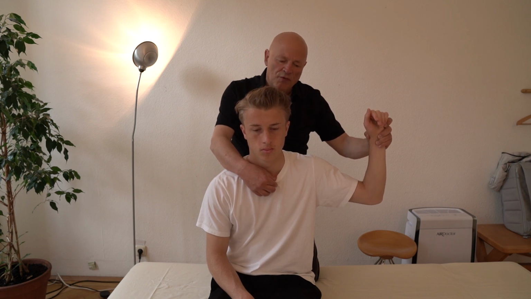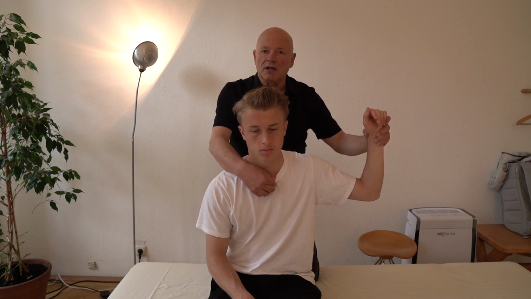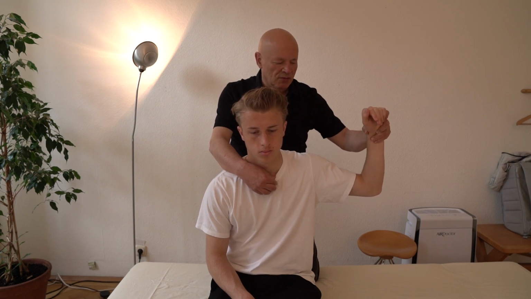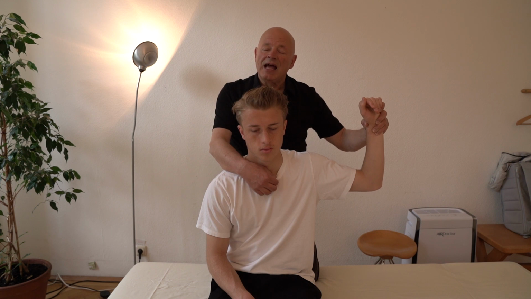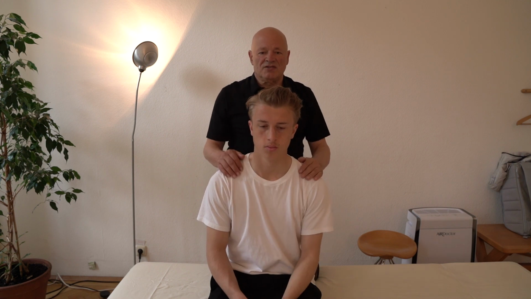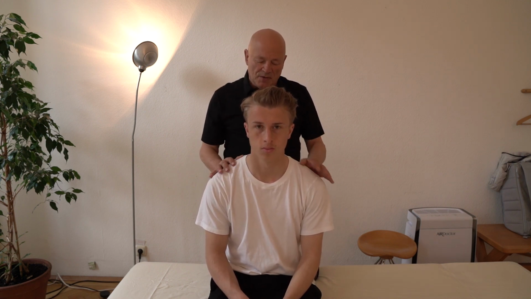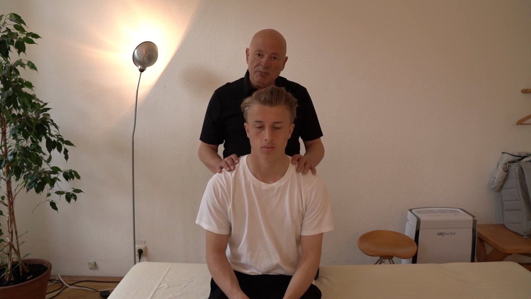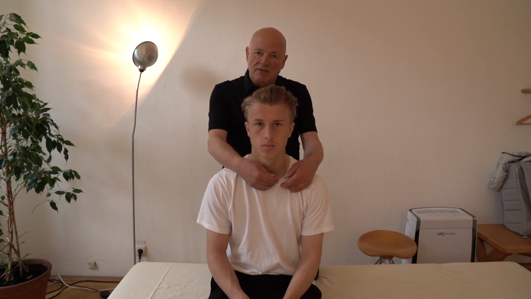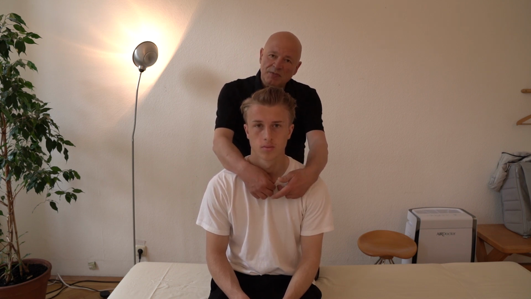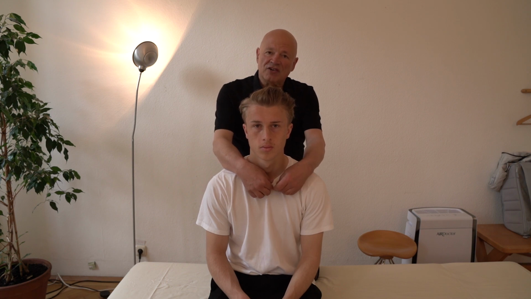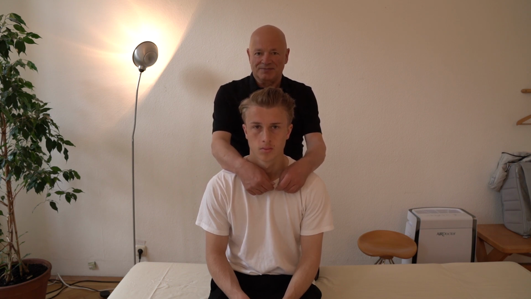I cannot move the arm posteriorly as well as on the right side. And also when I make this turning motion here, I see that on the level where the clavicle connects with the sternum, there is a lack of motion. So my suspicion is, together with the visual analysis about the position of the shoulder, which is a little bit more downward here, that I get information using this test that there seems to be a restriction on the level of the junction between the clavicle and the sternum.